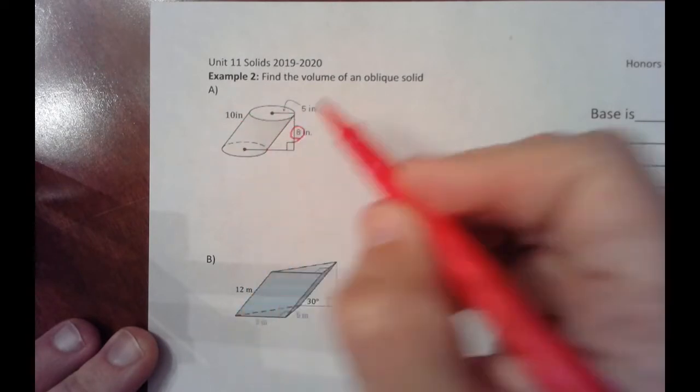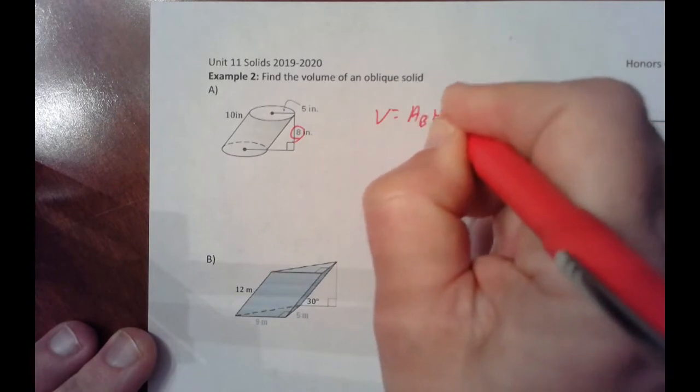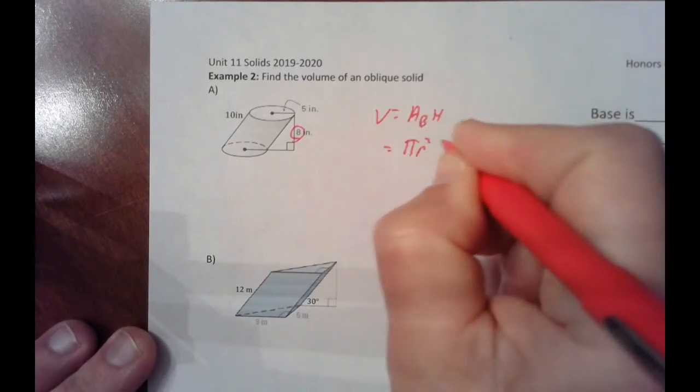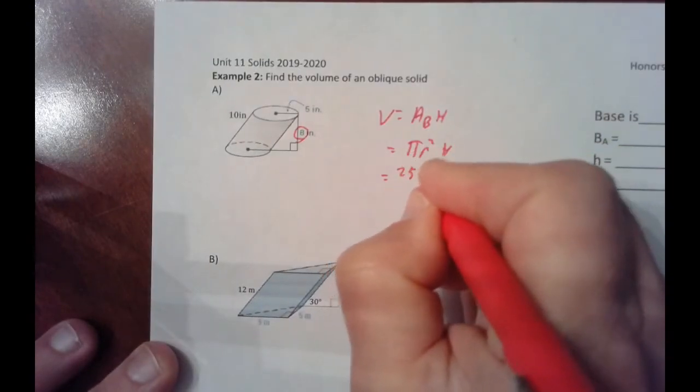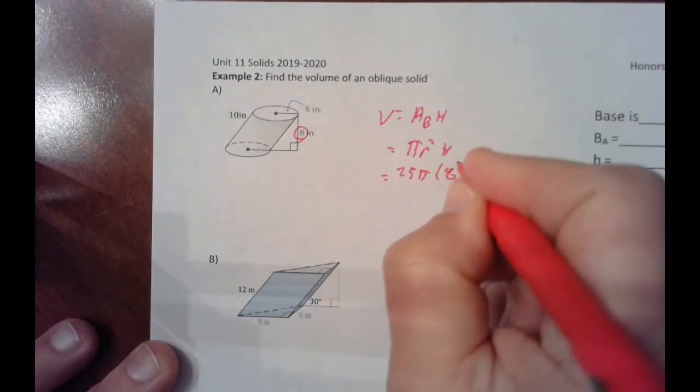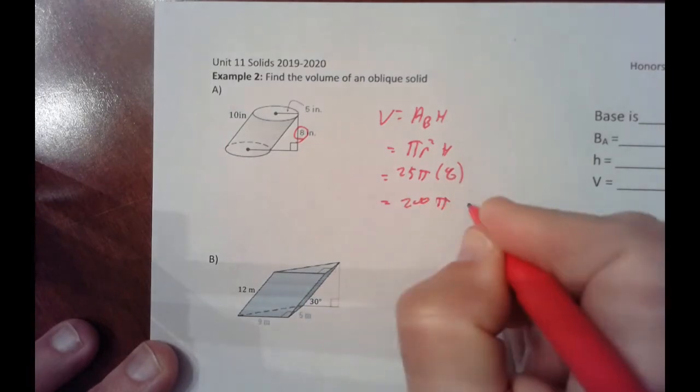So if I'm going to do my volume, it is area of the base times the height. I've got my pi r squared h. My r is 5 again, so I got my 25, and now my height is 8. Right, 8 quarters. I got 200 pi inches cubed.